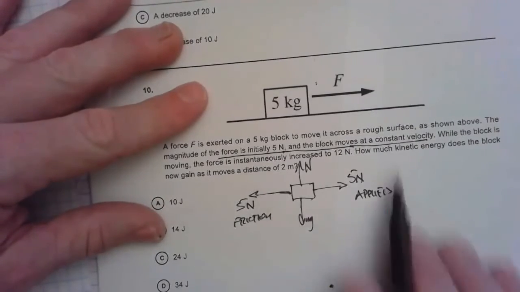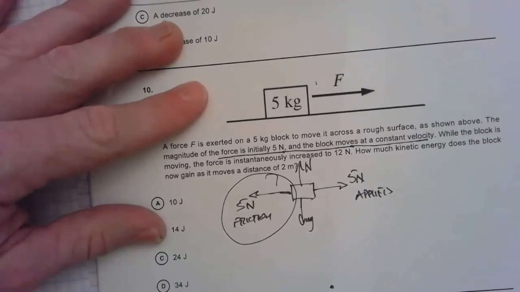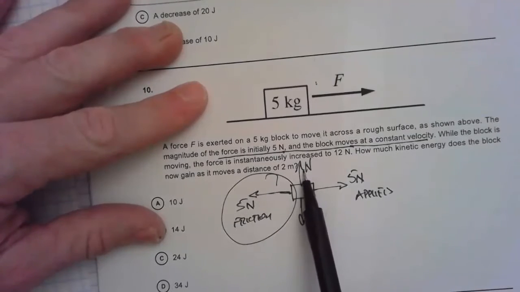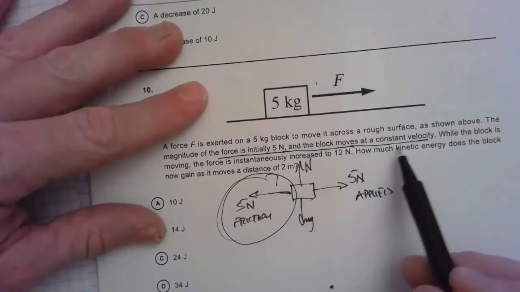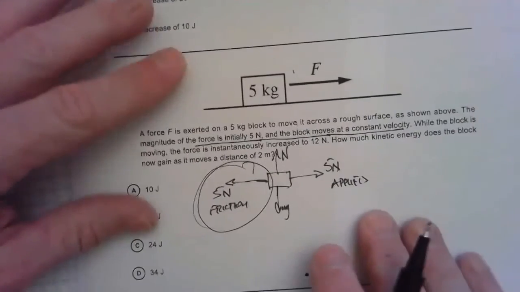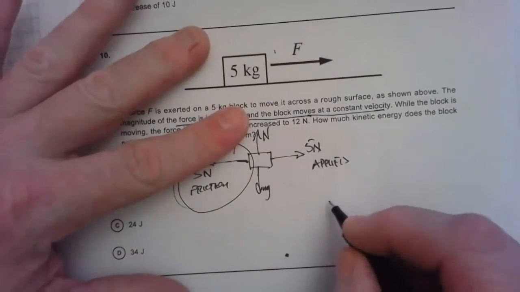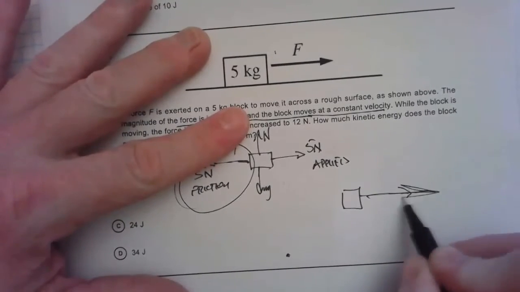Great. All that is doing is letting you know that friction is a force of 5 newtons. Because friction doesn't care how hard you pull, it can only do what it can do. And it's based on the normal force and the materials, and we're not changing those. So this is just a fancy way of saying, hey, the force of friction is 5 newtons. To the left, we'll say. Then they apply a 12 Newton force. Make it larger.